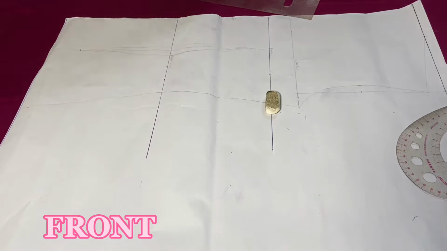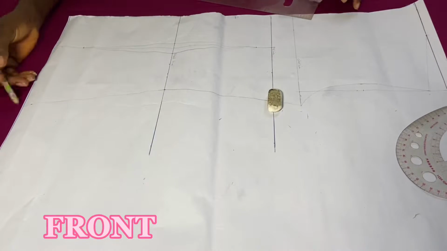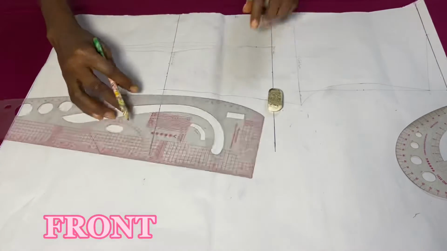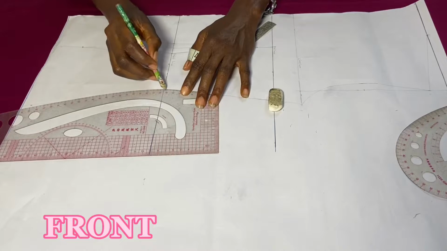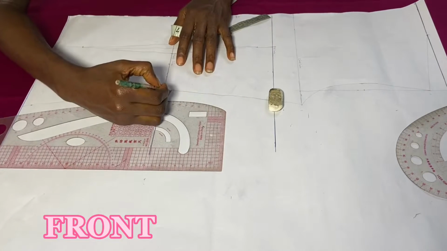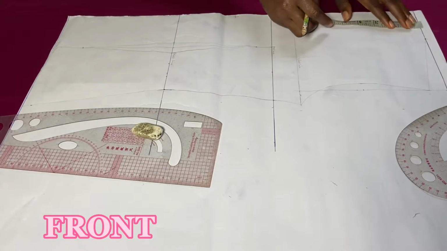Then the next thing, I'm just trying to curve this part a bit so that it doesn't look pointed. That's the waistline. Now going to the neck.